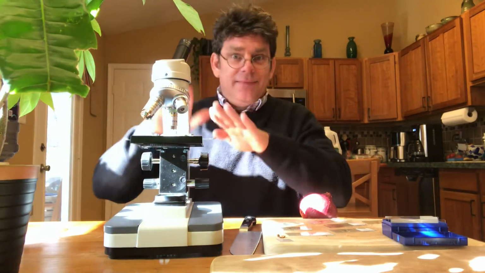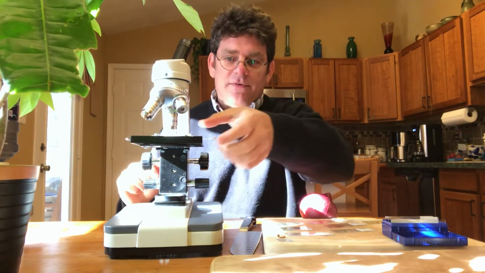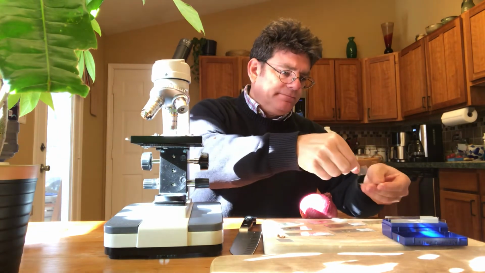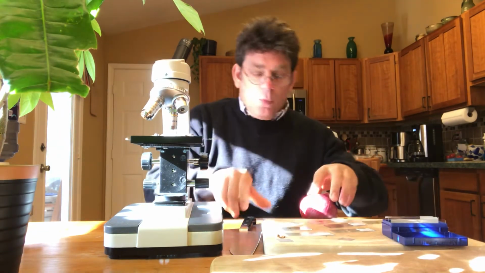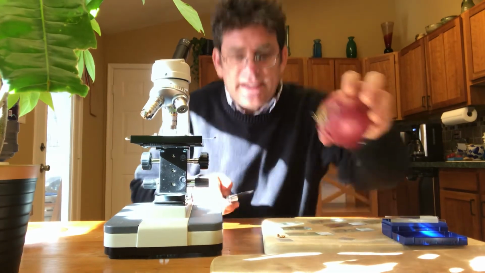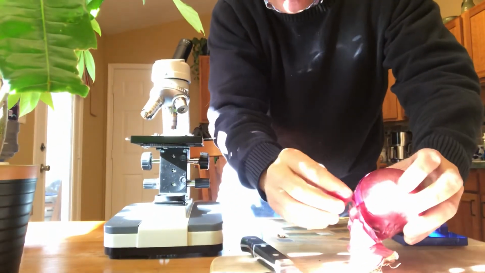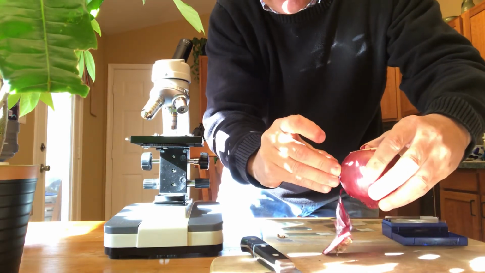All right, so again, I have a pretty good slide here. I'm going to take this off and try to photograph that a little bit later for you. A couple other things I want to show you. One is onion. Onion's a classic place to see a cell. The reason for that is you can get a really thin piece. So again, not a small piece, but a thin piece.